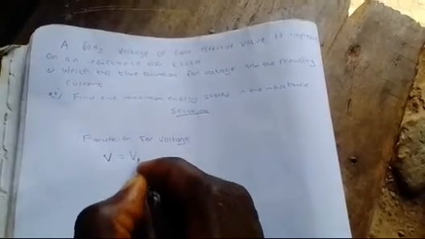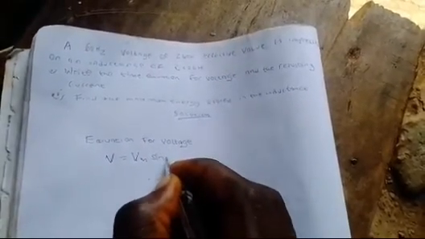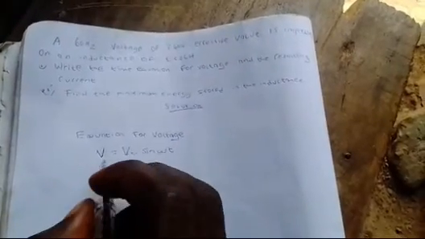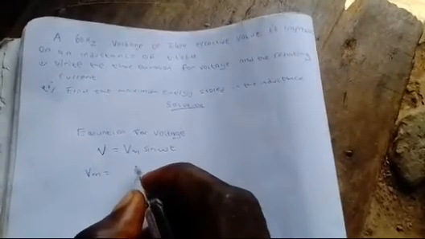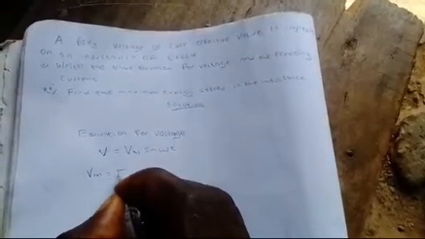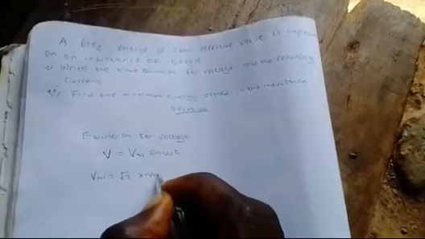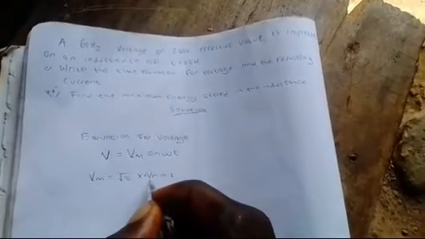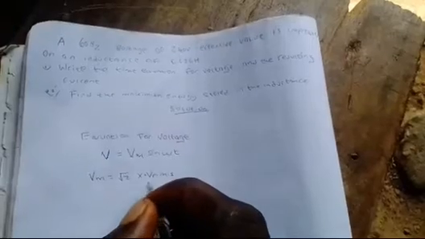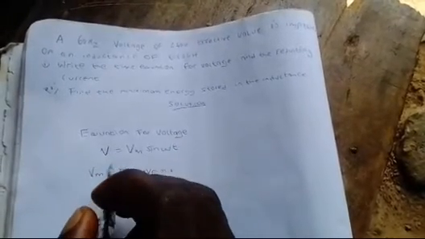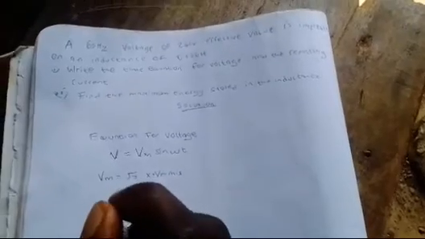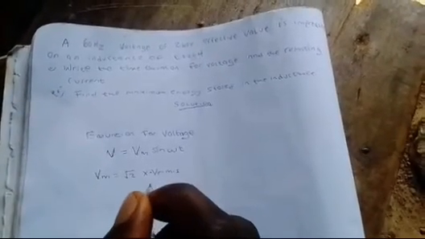Equation for voltage, which is V equals Vm sine Wt. Now Vm is equal to root 2 times Vrms. That's the voltage of the root mean square. Our root mean square is equal to Vm times 1 over root 2. But now we're looking for Vm. We have been given our voltage for our root mean square.